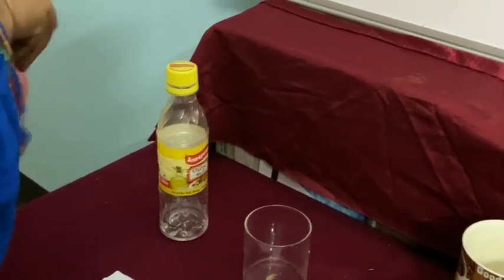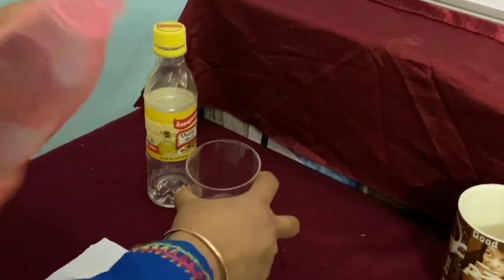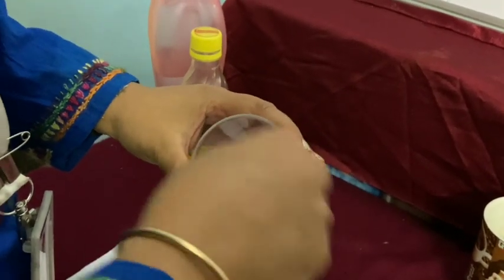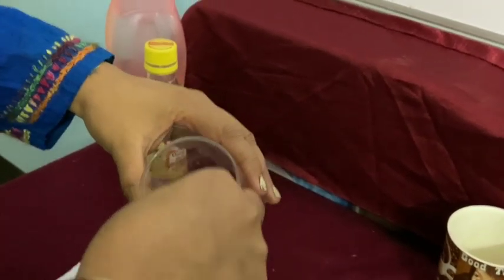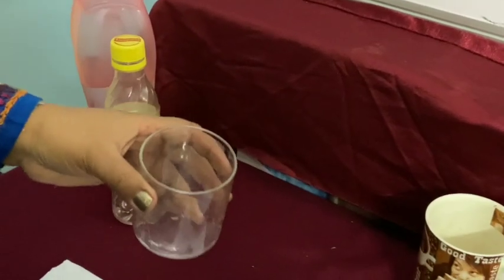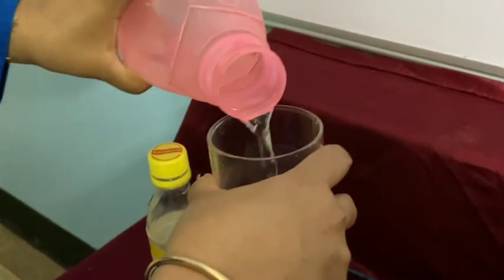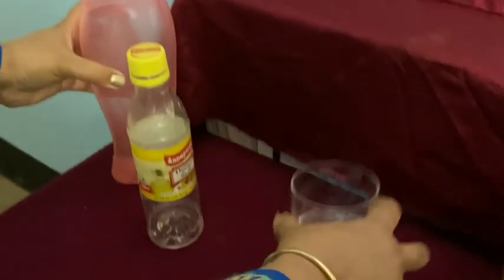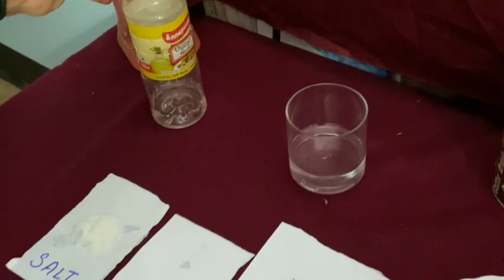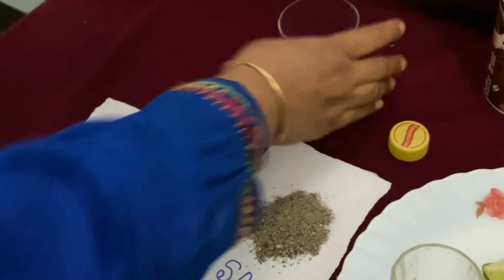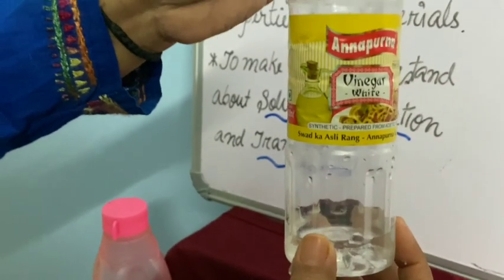Now we will try with some other sample. So again I am taking water. This is the white vinegar.